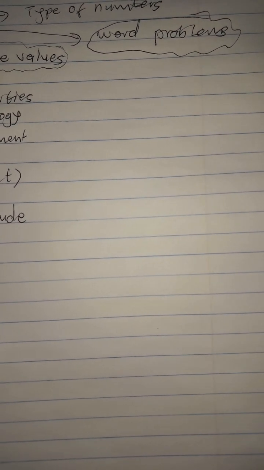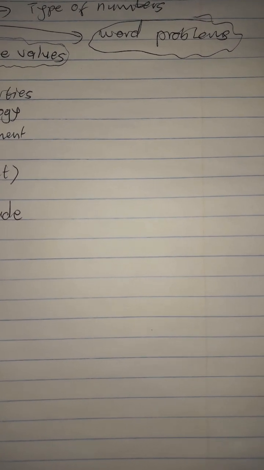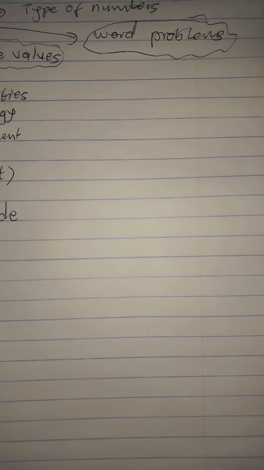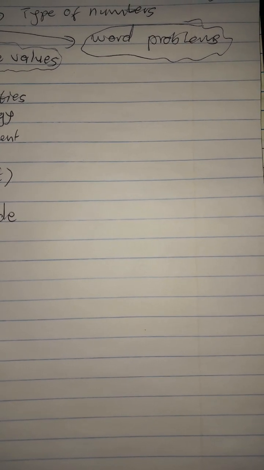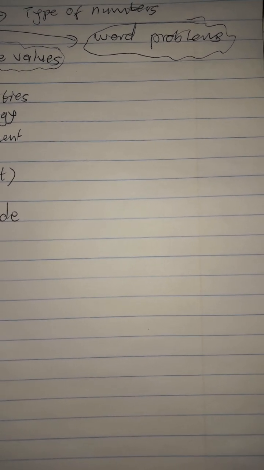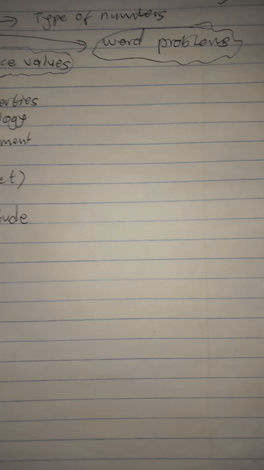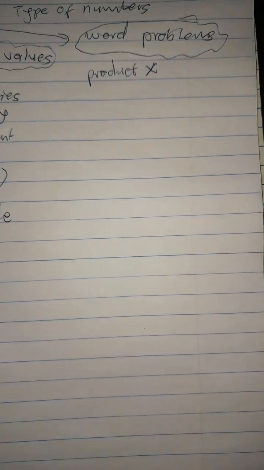In word problems, there are certain words that we need to know, because they represent mathematical operations. You need to know that when you talk about the word product, we are specifically talking about multiplication.